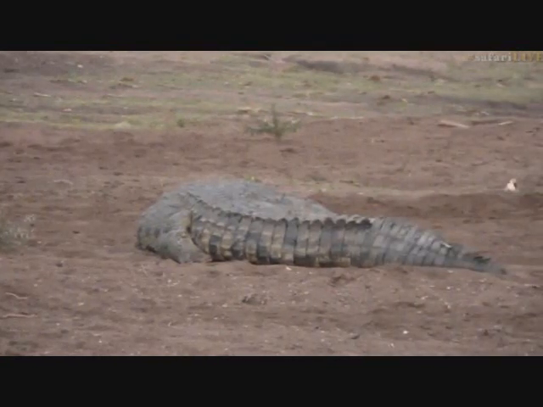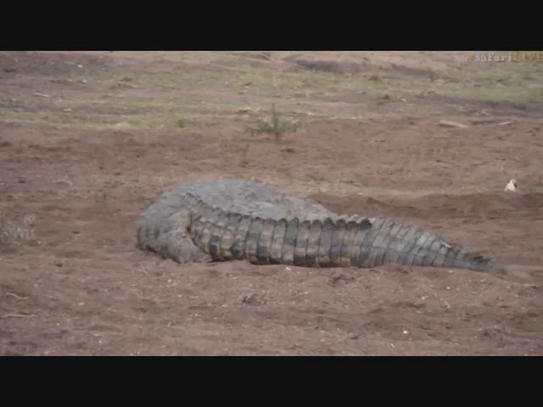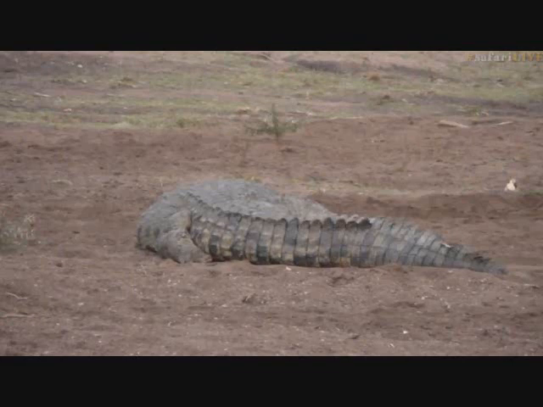Having tracked these crocodiles before, not here, but in the Kruger National Park, I can tell you that if you were to lie on the back of that crocodile, you'd battle to put your hands flat on the floor on either side. That is how big that crocodile is. That is truly a giant.